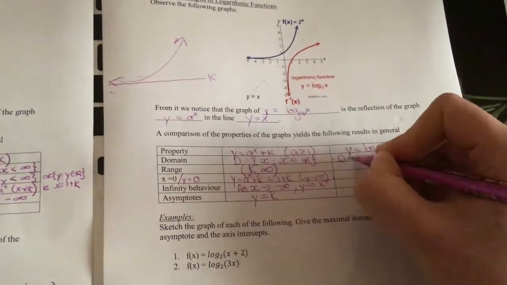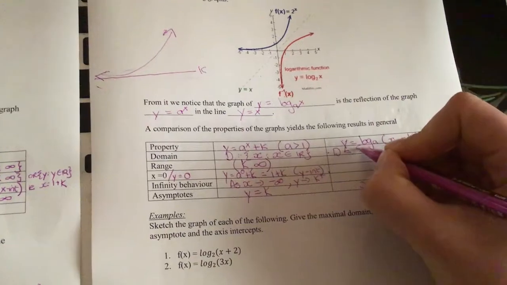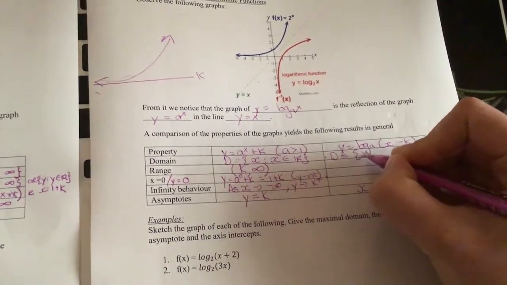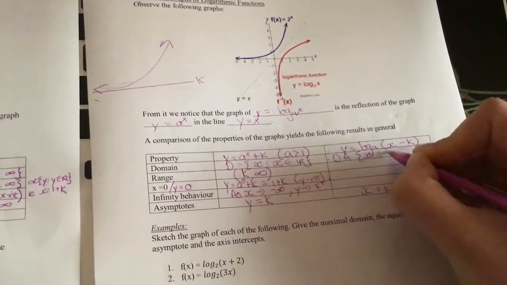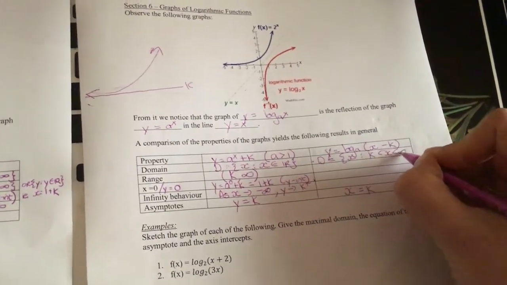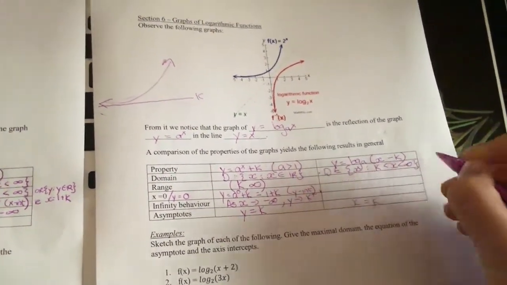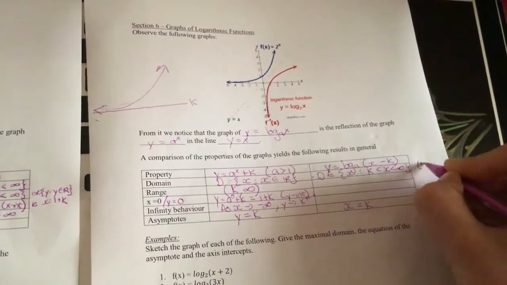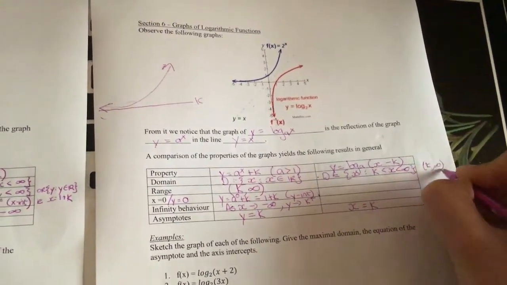So the domain, and you can write your domains in whatever way you like, I'm going to write it as x such that k is less than x, which is less than infinity. Now you wouldn't have to write it like that. You could write it in the form k to infinity like we did with the range over before.